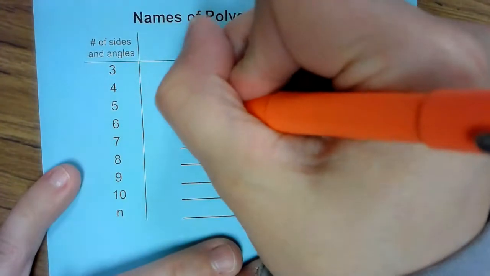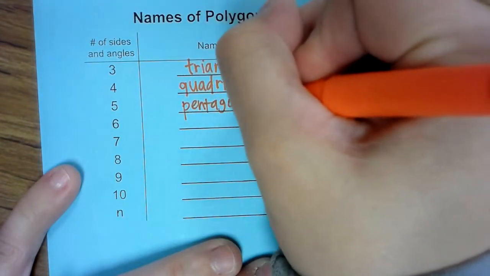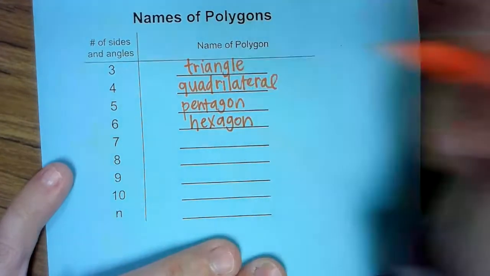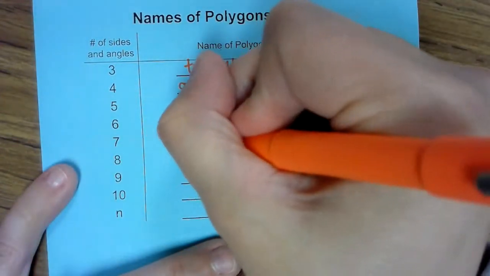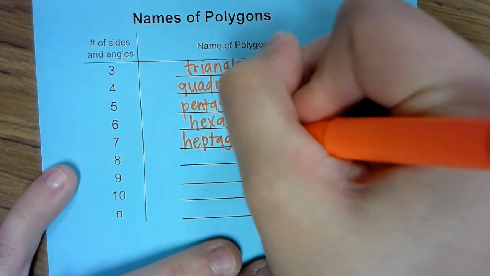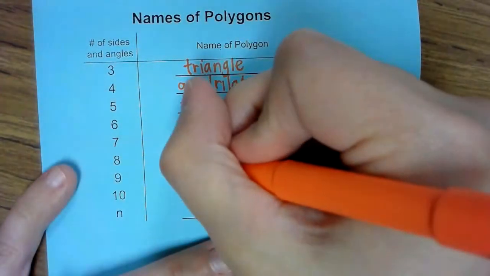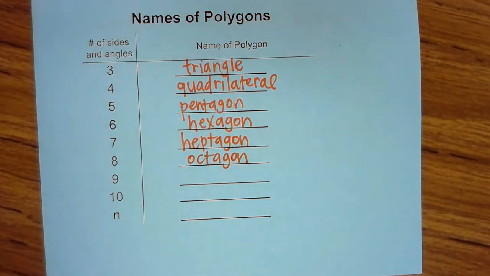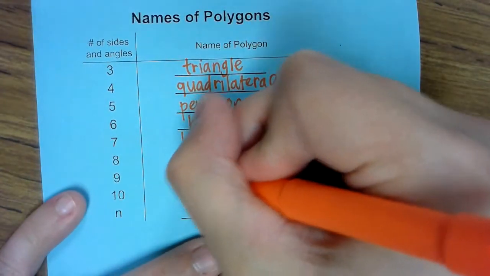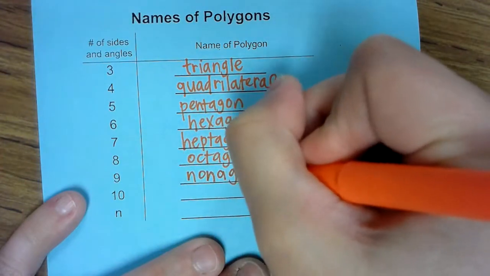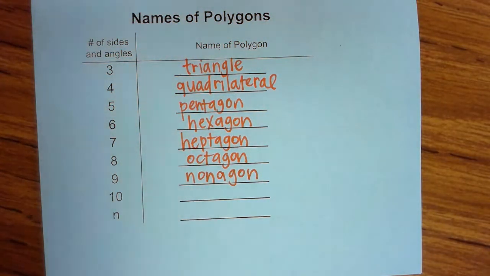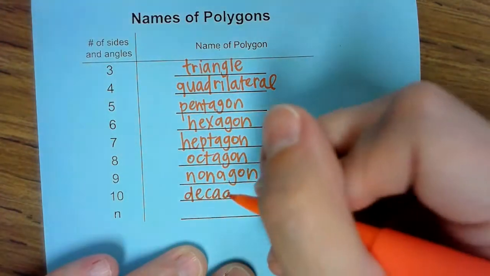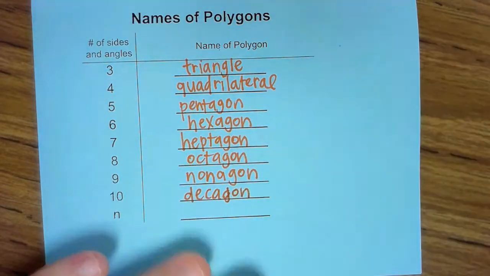A 5-sided shape is a pentagon. 6 is called a hexagon. 7 is a heptagon. 8 is an octagon. People usually know that one, like an octopus. 9 is called a nonagon. That one's kind of weird. Nonagon. 10 is a decagon, kind of like a decade. I'm writing decade. Decagon. Can't talk and write.